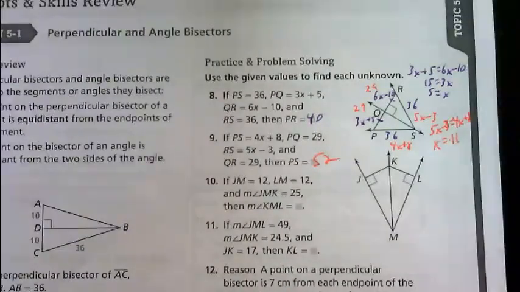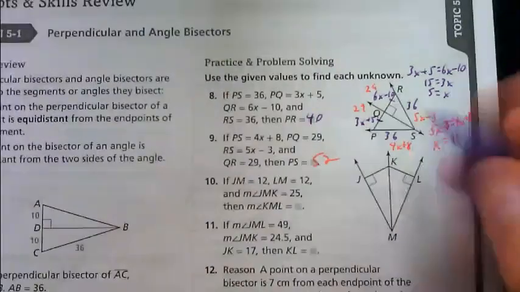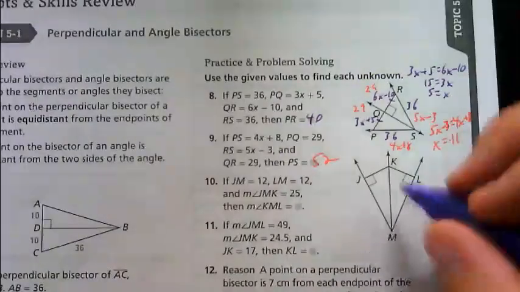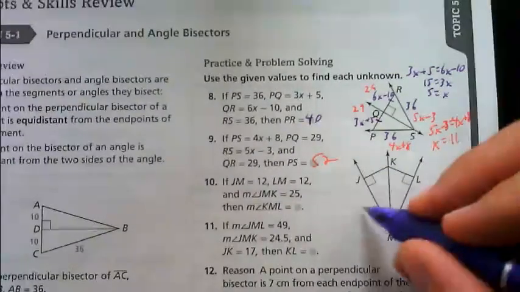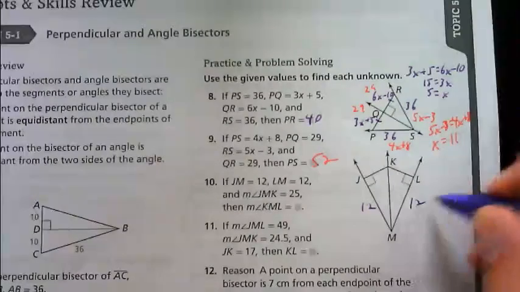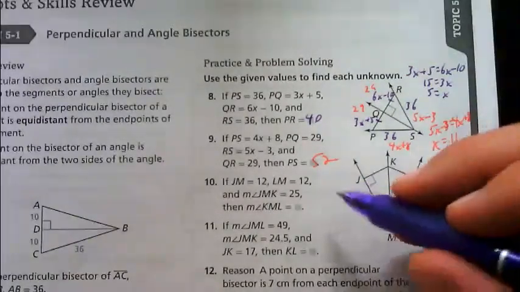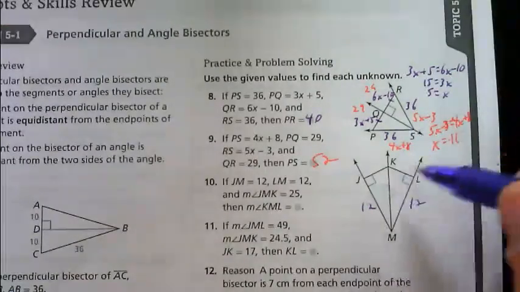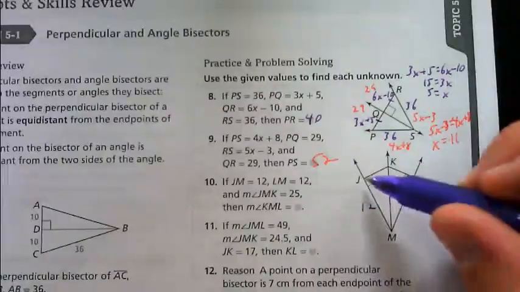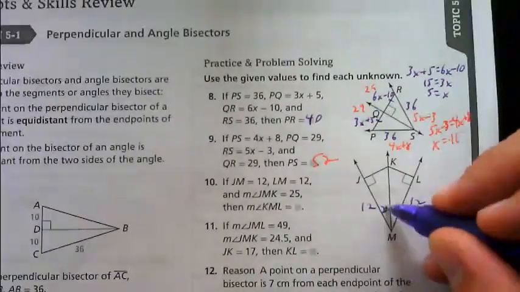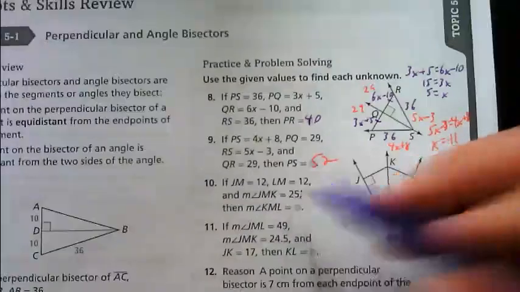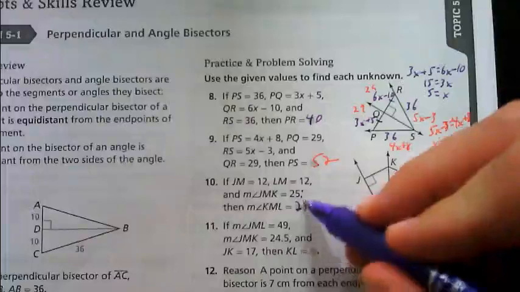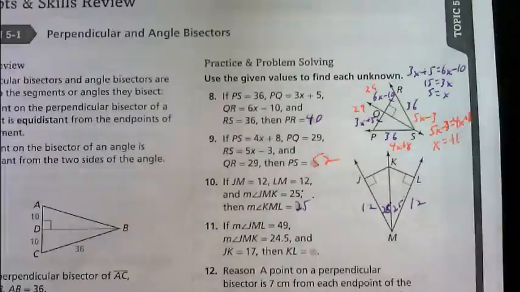On 10 and 11, they both share this same figure. Again, same idea. This one's an angle bisector. We have JM is 12. LM is 12. And it says that angle JMK is 25. That should be in degrees. They forgot their degree mark there. What is KML? Well, they should be congruent, so that should also be 25. So that was pretty straightforward.